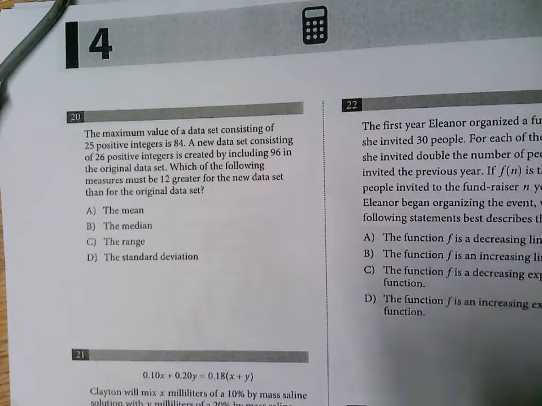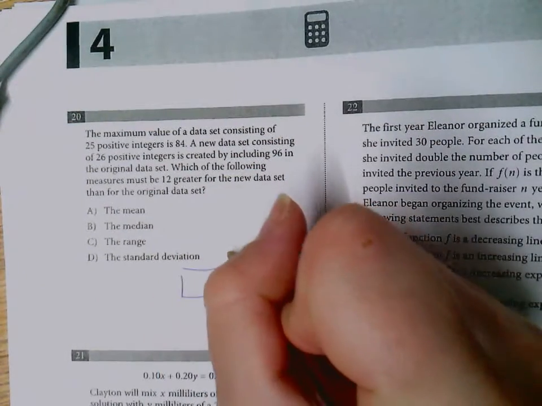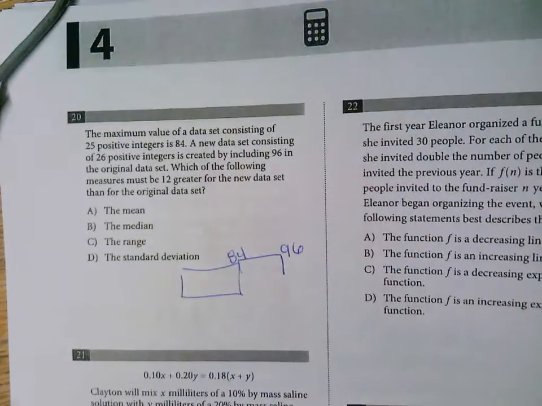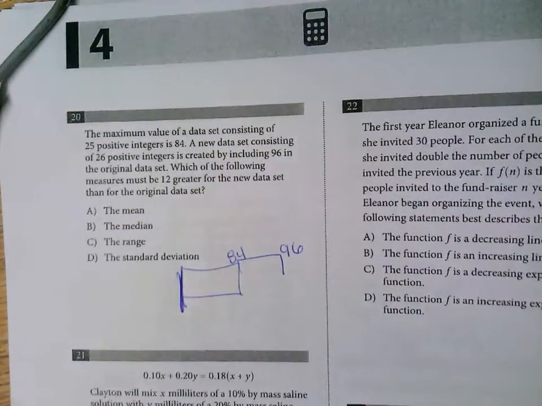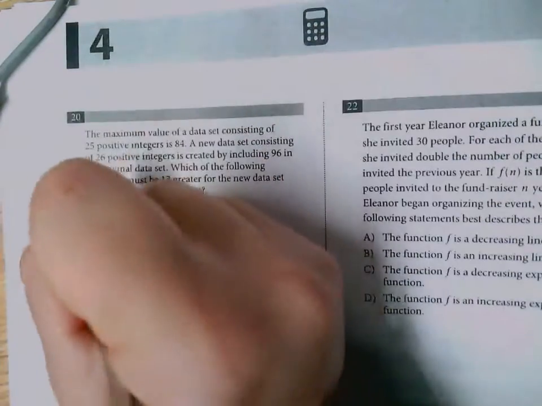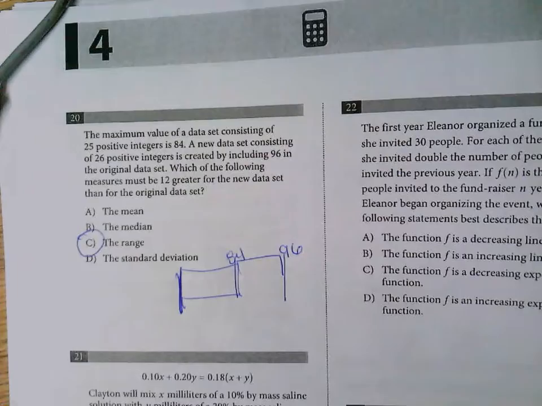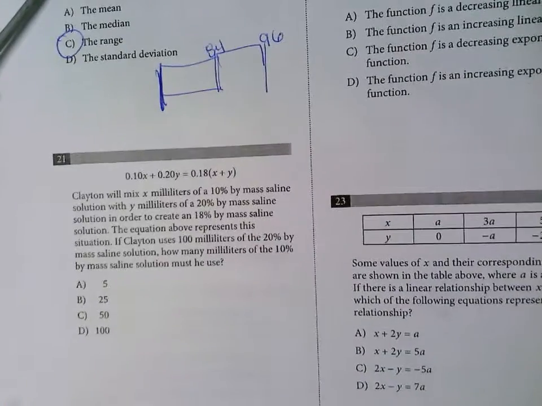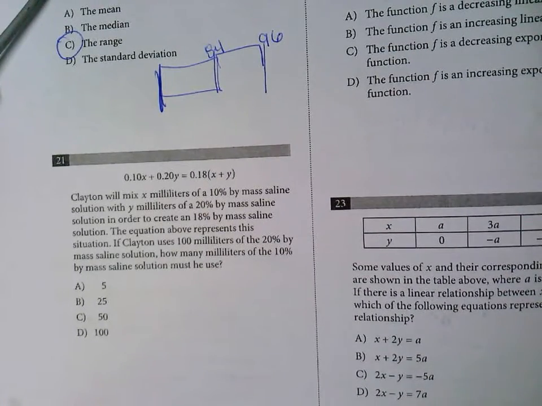Because we had a set of data that ended at 84. Our new set of data now ends at 96. We didn't change this lowest value at all. So the range just went up by 12 because we changed the maximum value and moved it 12 points. So 20 is C. Noticing a lot of stats and probability questions in this set of questions.